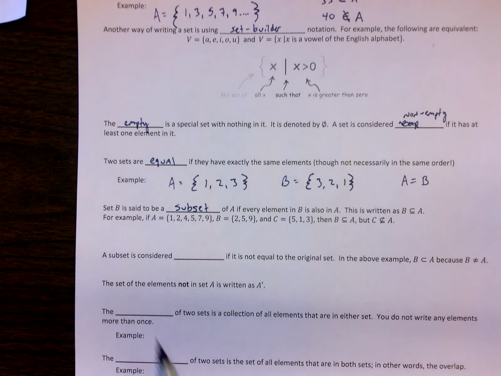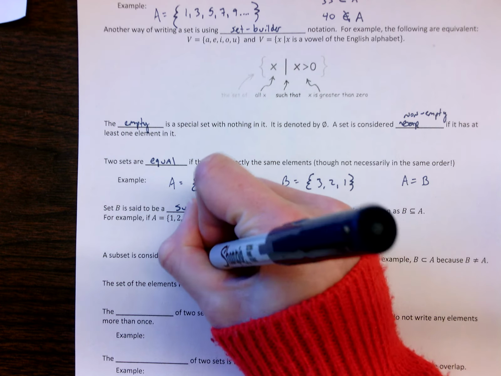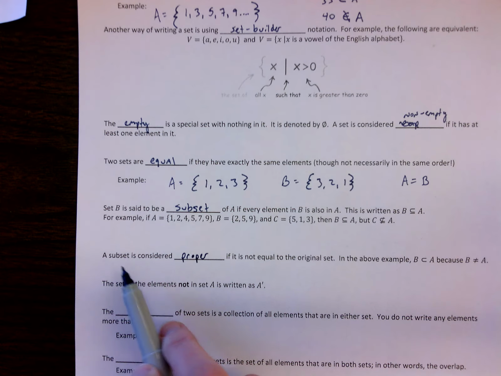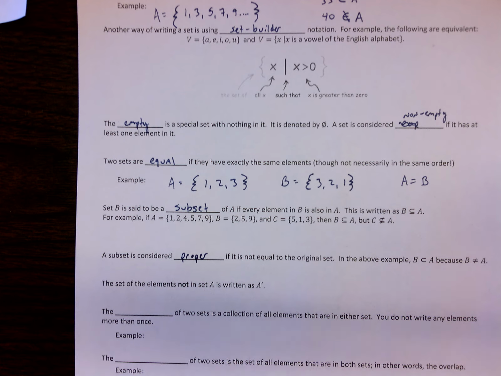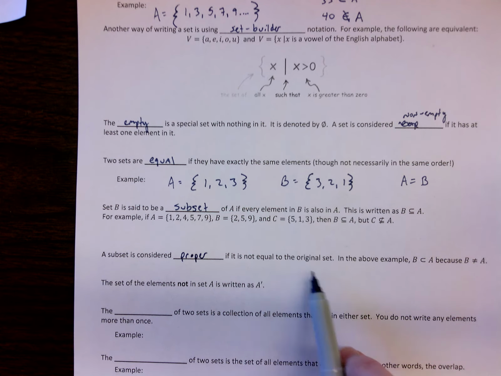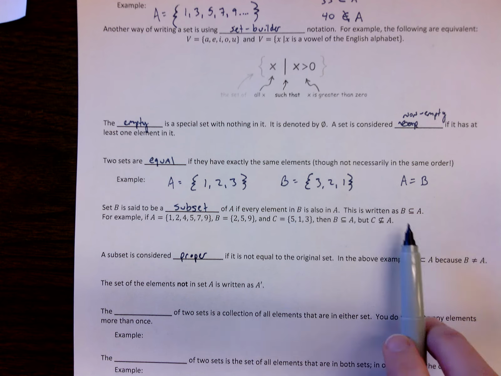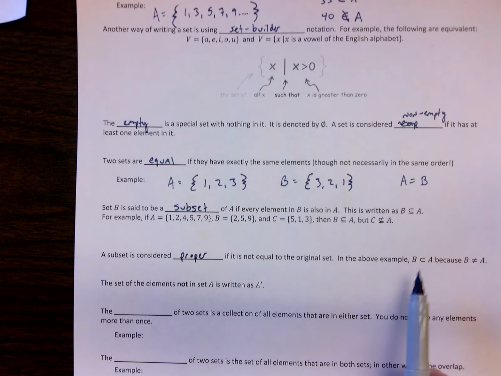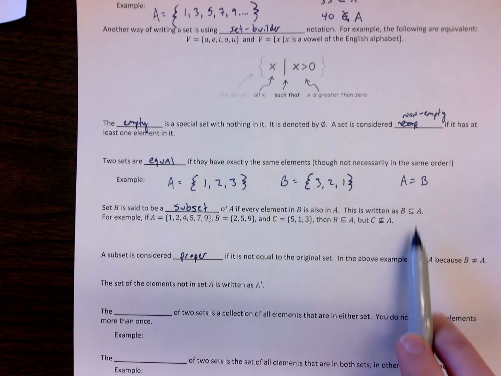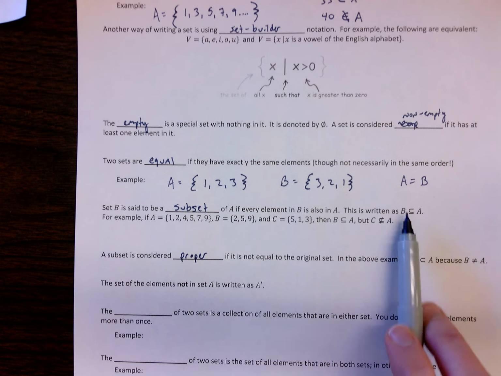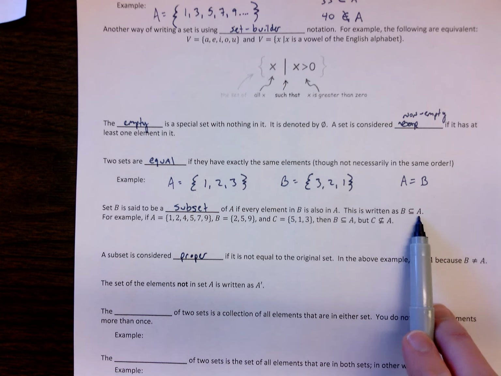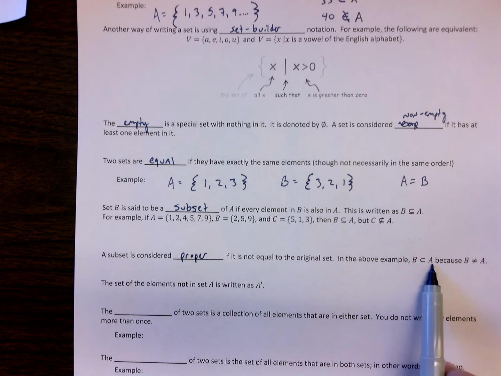Okay? A subset is considered to be proper, so a proper subset, if it's not equal to the original set. Okay, so this symbol we could also use instead of this one. Notice it just loses the equal to on the bottom, right? So you could say that set B is a subset of A, or you could say B is a proper subset of A because they're not the same thing.